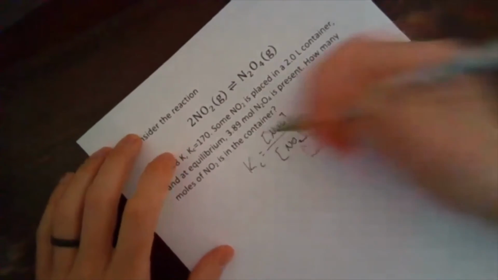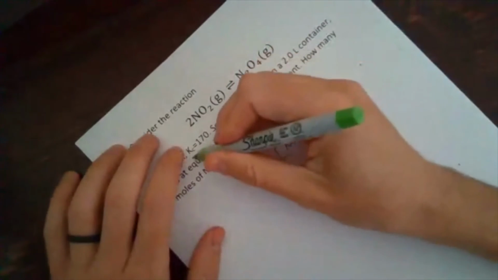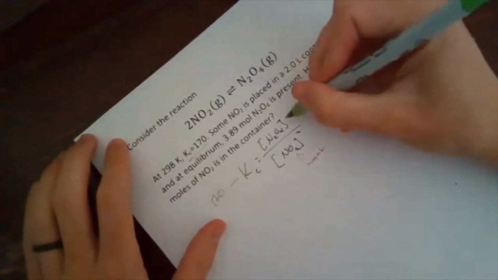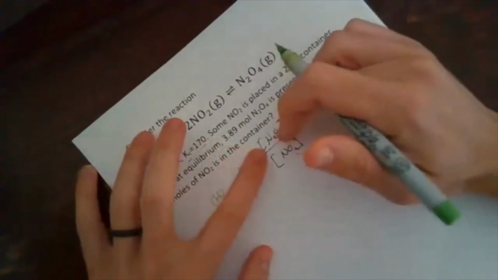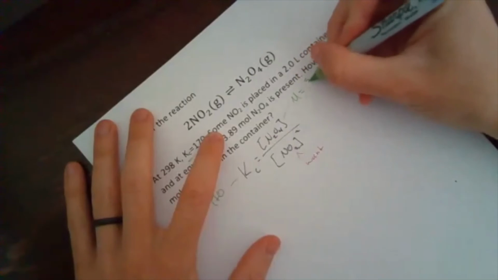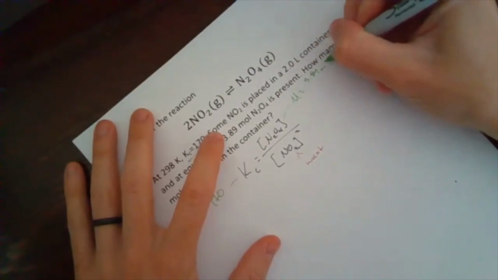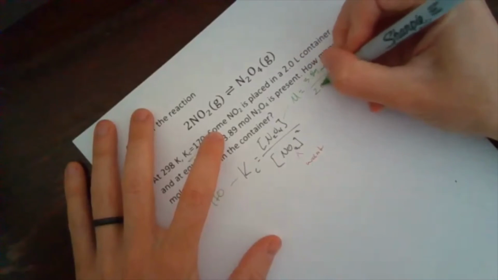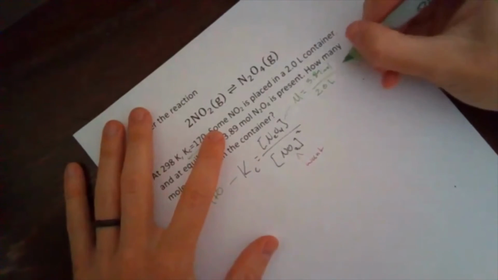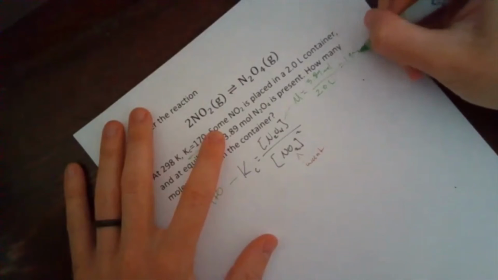And so the question is, do we have everything else? Well, Kc right there is 170. That's a number we would want to know. And N2O4, that's the concentration of N2O4. We're given moles. So we know molarity is going to be the 3.89 moles divided by 2.0 liters, right? So we do want to consider that that does need to be in molarity, and we get 1.95 molarity.